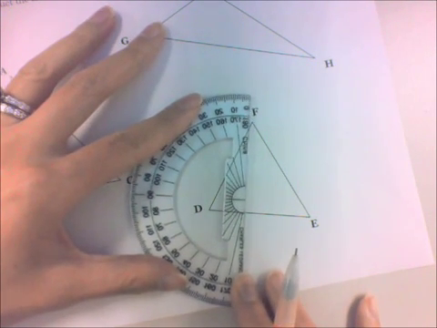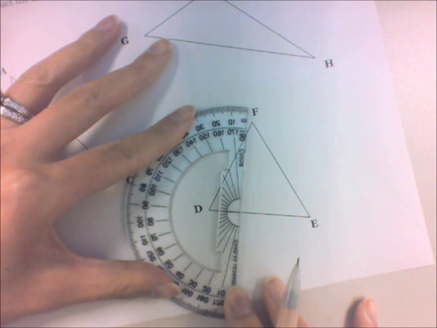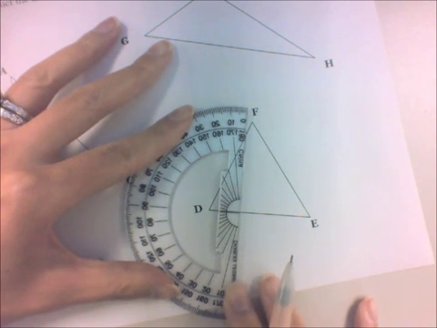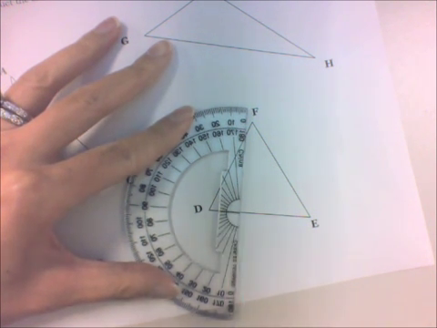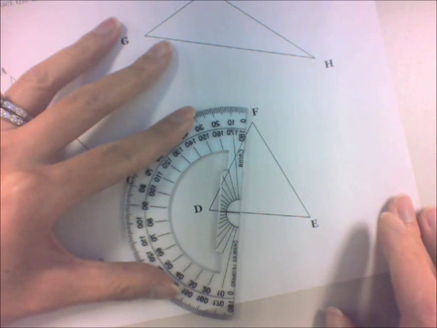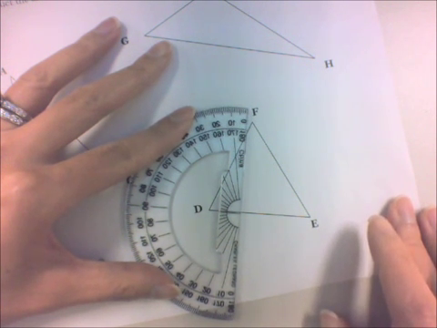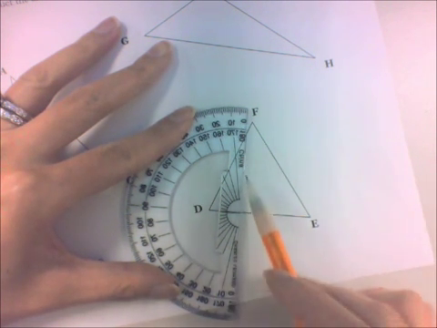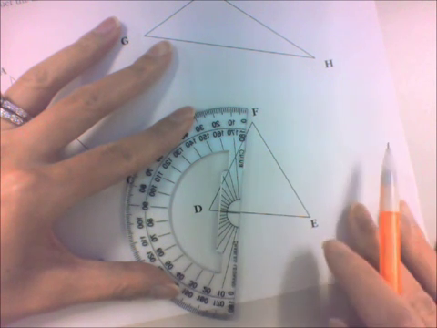I'm going to draw the altitude to side DE, so I'm going to line up the 90-degree mark of my protractor on side DE. Staying lined up like that, I'm going to slide my protractor over until the side of the protractor hits the opposite vertex F.